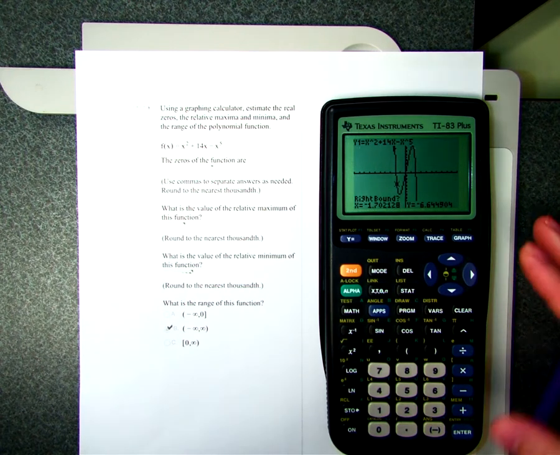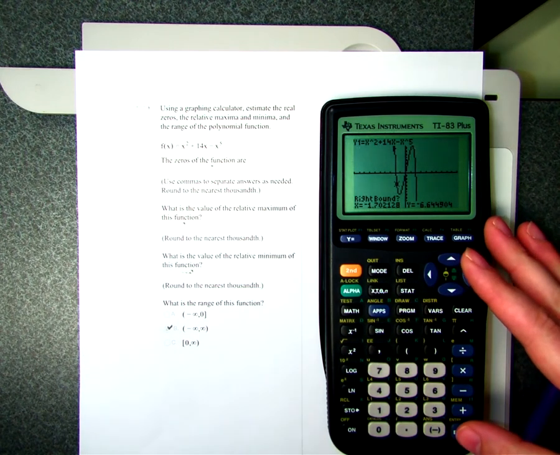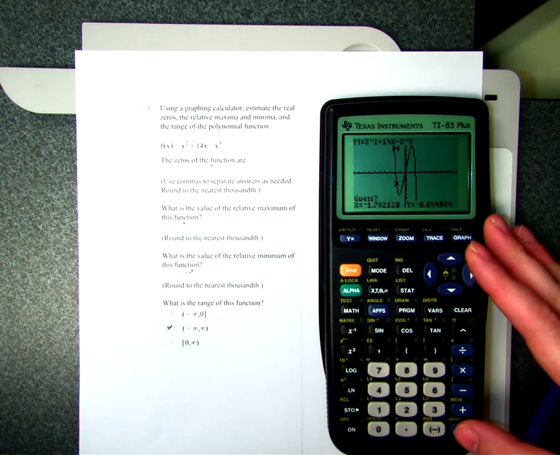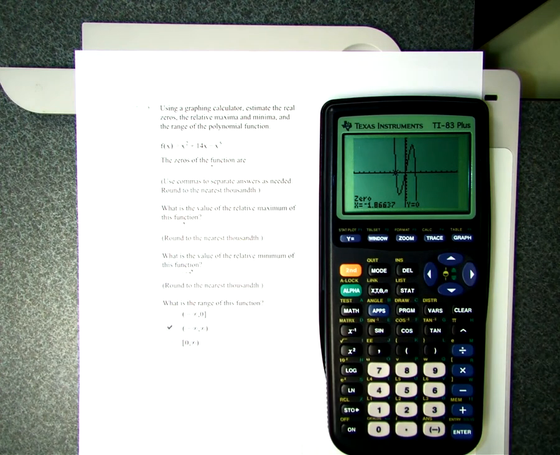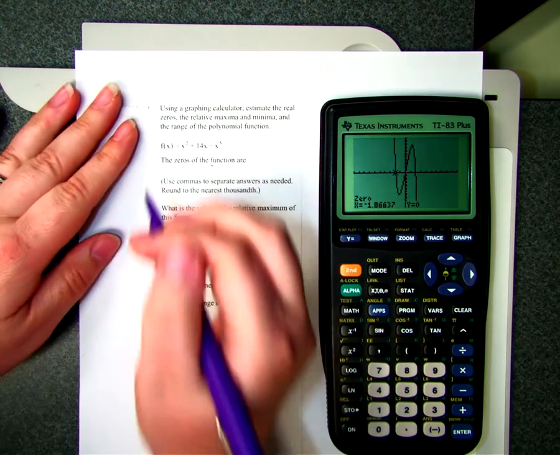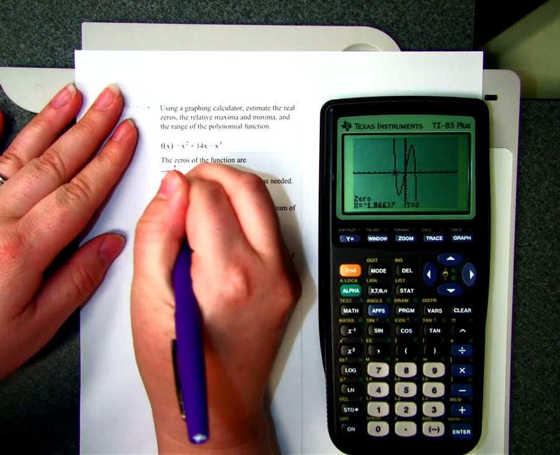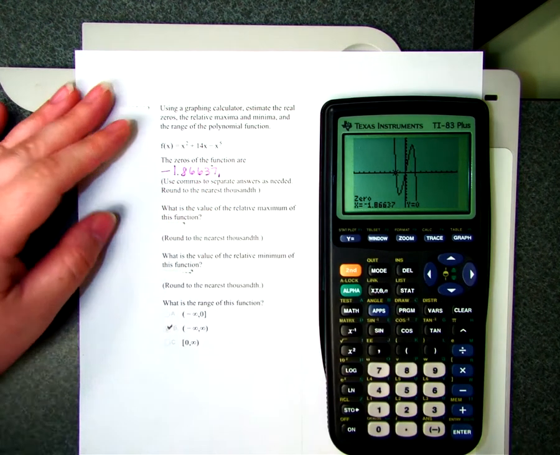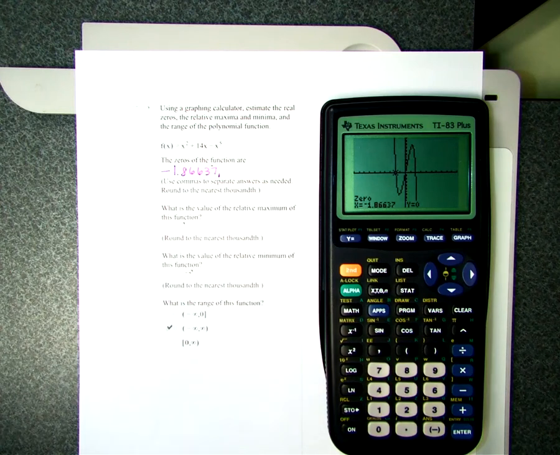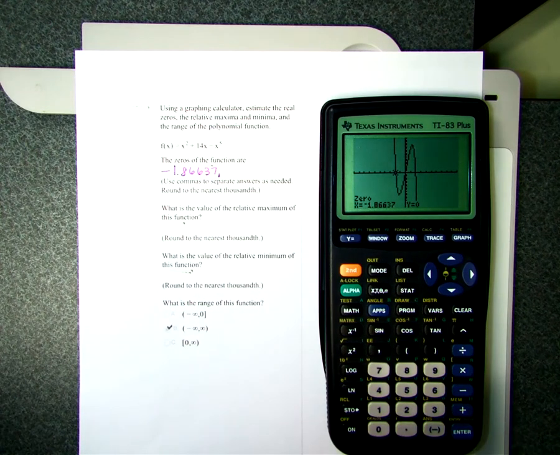Now we're below the x-axis, to the right of where it crossed. Hit enter, and then your calculator asks you to guess. You don't actually have to guess, just hit enter one more time, and it will come up with a value. One of the values for your 0 is -1.86637. It'll look like that depending on what you were asked to round to.